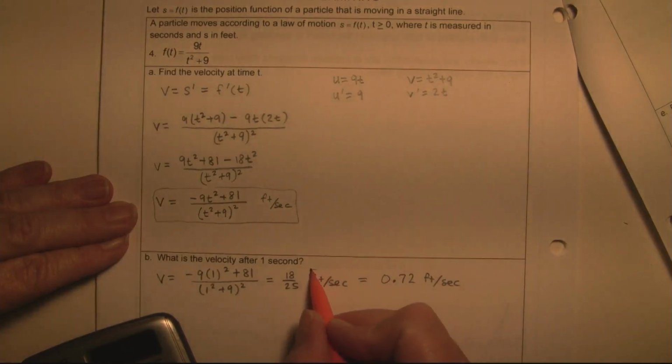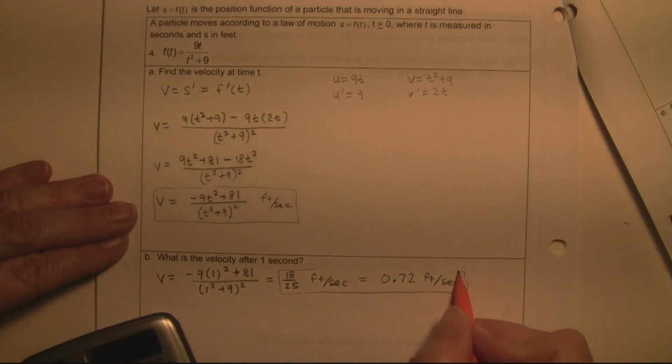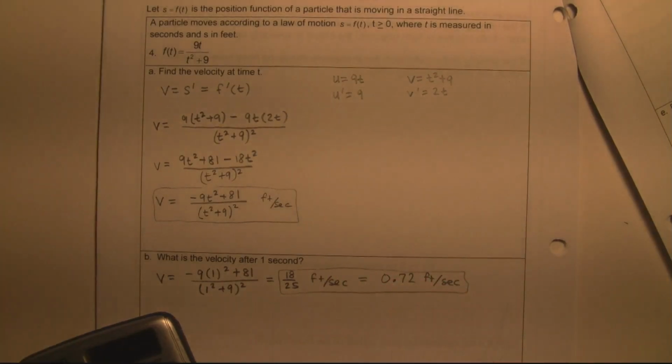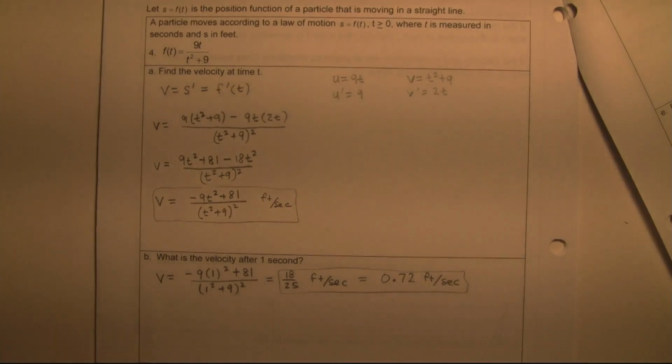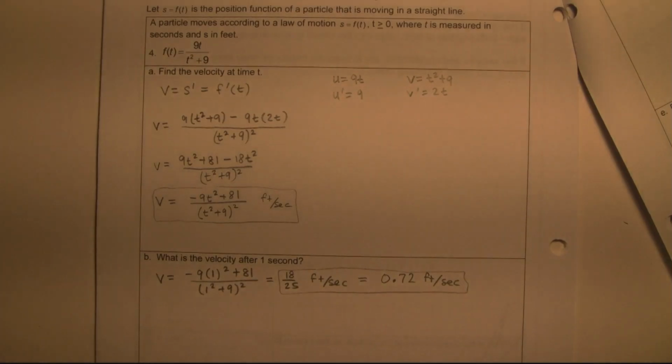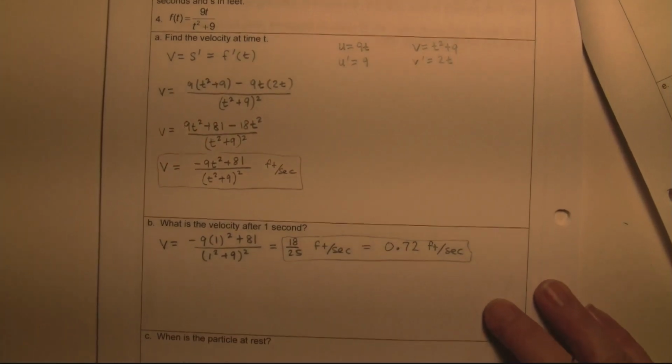Either one of those. Haven't done this problem in a long time, so I don't remember if that's the answer. Usually I have a memory. Oh, yeah, that's the answer. But it's been so long.